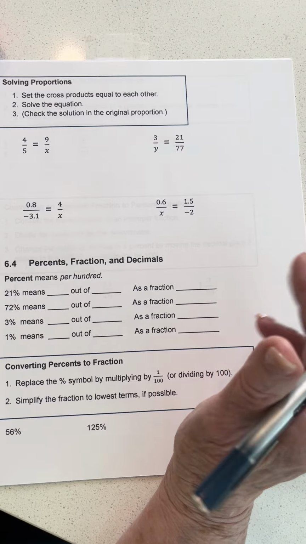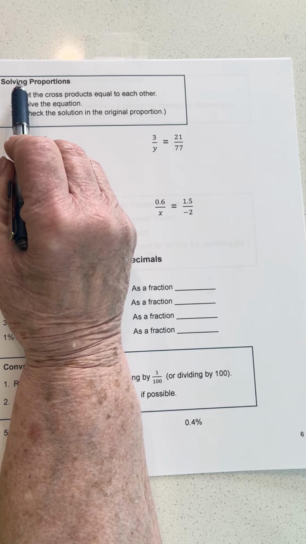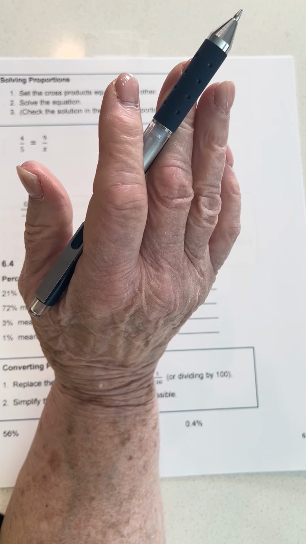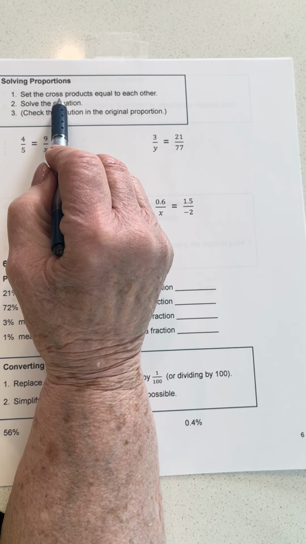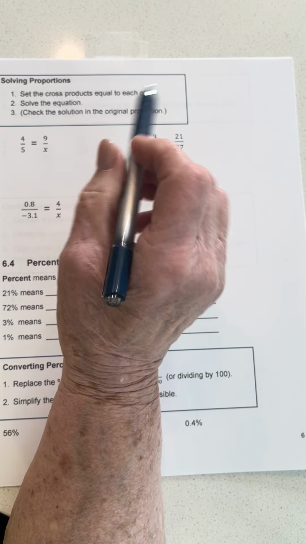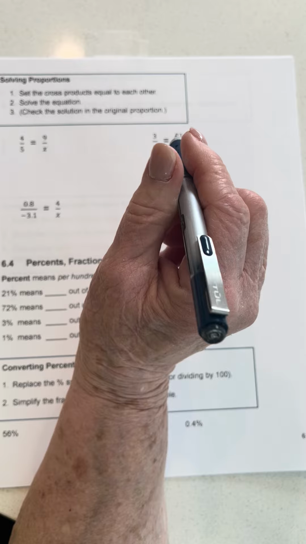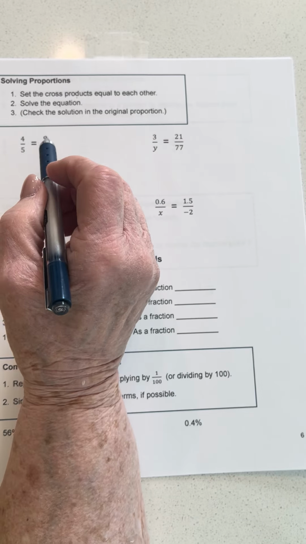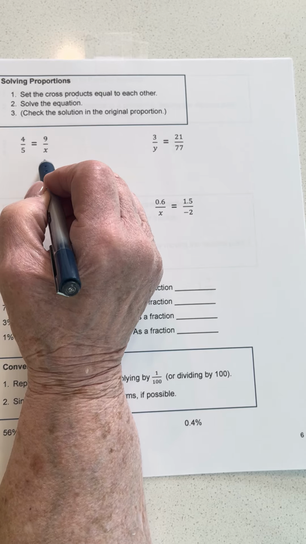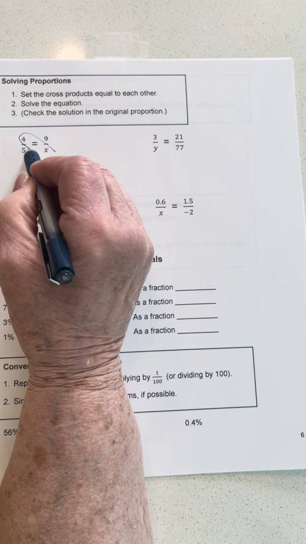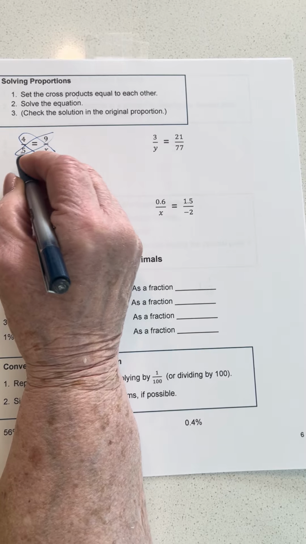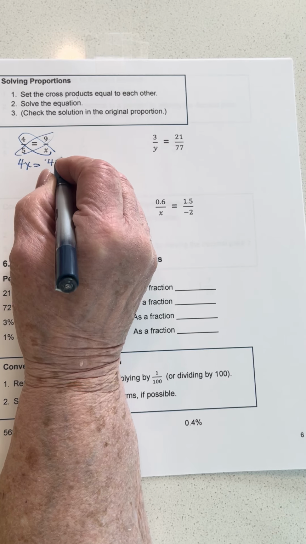So we're going to base the next part of this section, where we're going to actually solve proportions, on the same idea. We're going to set the cross products equal to each other, and then we'll solve that equation, and then we can go back and check and be sure that it's true. So on this one, we know that 4:5 as 9 what? So we're going to use the cross products. 4 times x is equal to 5 times 9, which is 45.